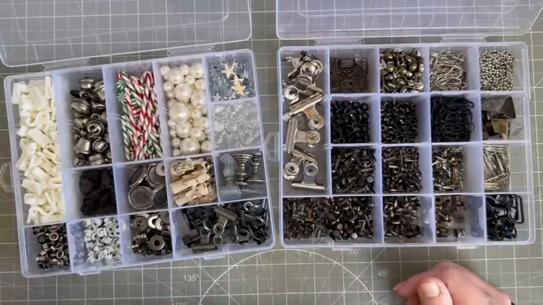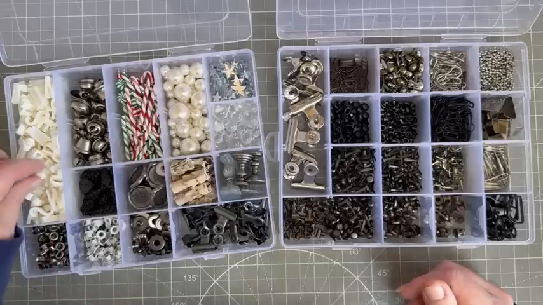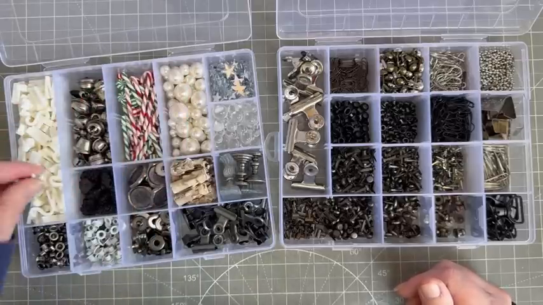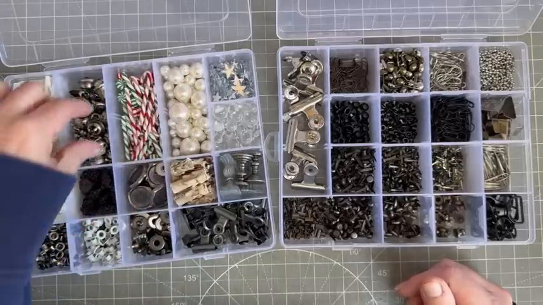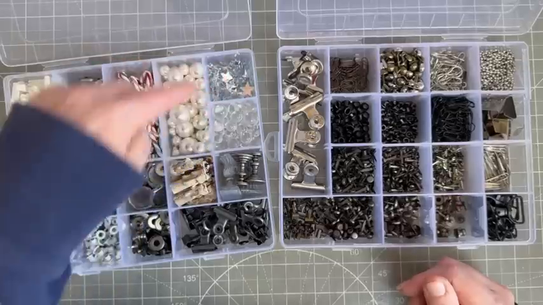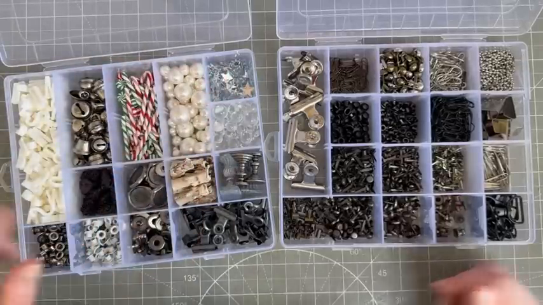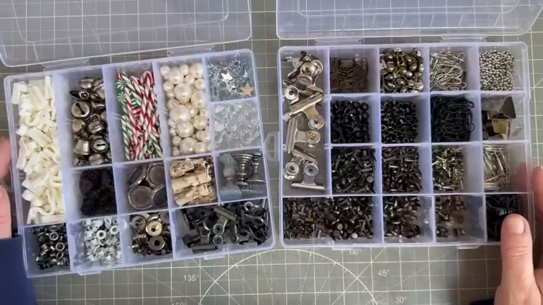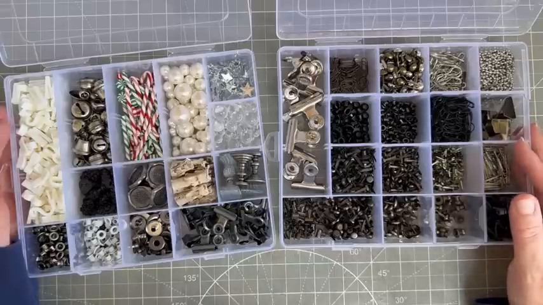They're not bulldog clips, but more eyelets. These are letters, resin letters from Tim Holtz, some bells, some baubles, some stars, and candles and other stuff from his Ideology collection. So these are all perfect as well.